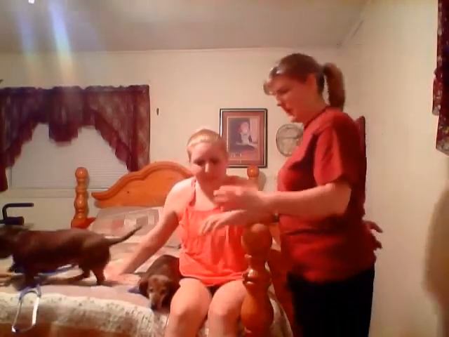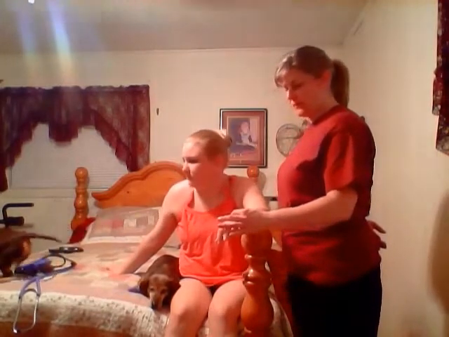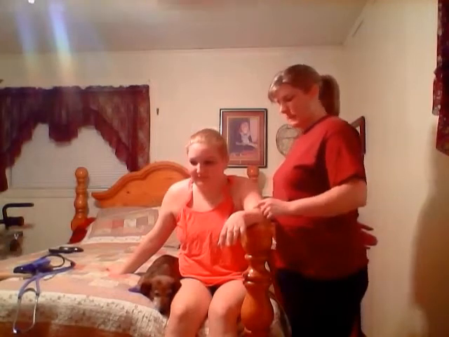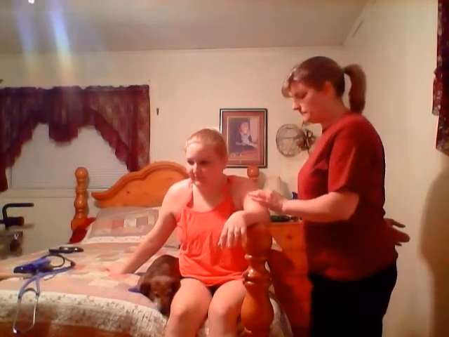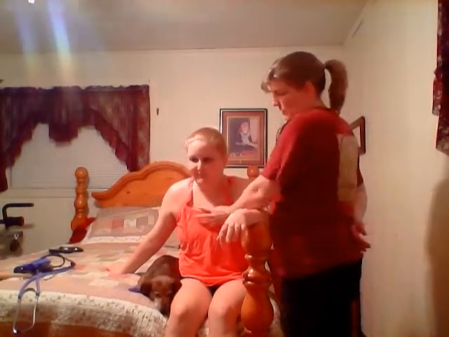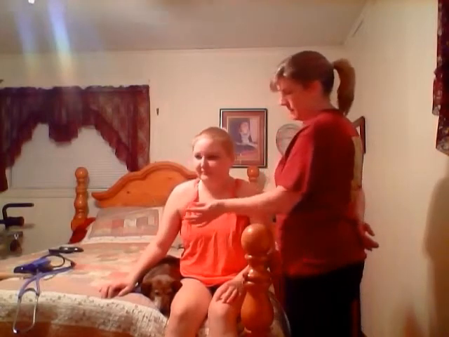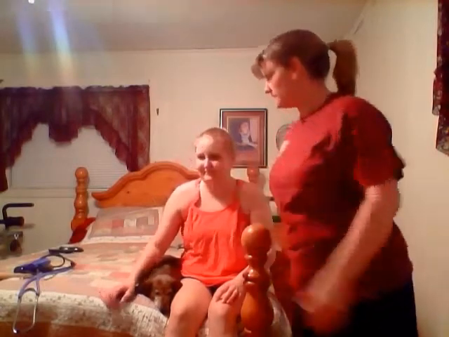All right, and you can inspect the turgor at this time, but you can do that just by pinching the back of the hand for a few seconds and letting go. It snaps back promptly. Patient appears well hydrated. You can also do this on the chest in the elderly or on the forehead. We'll do that on the other side.